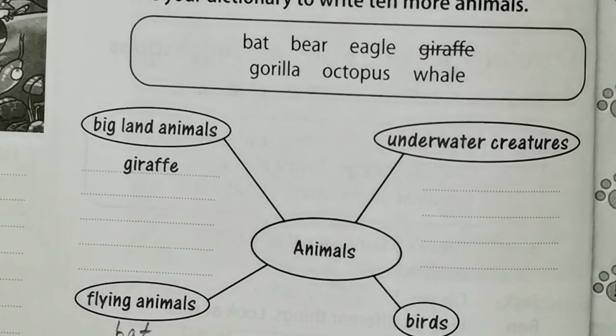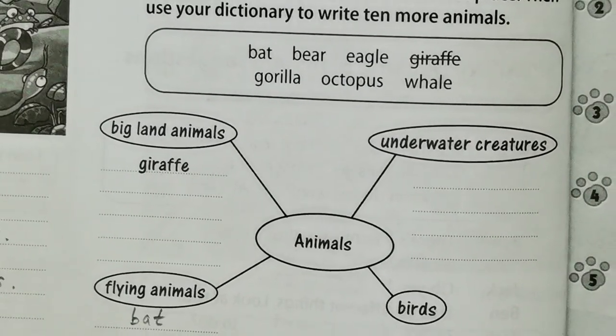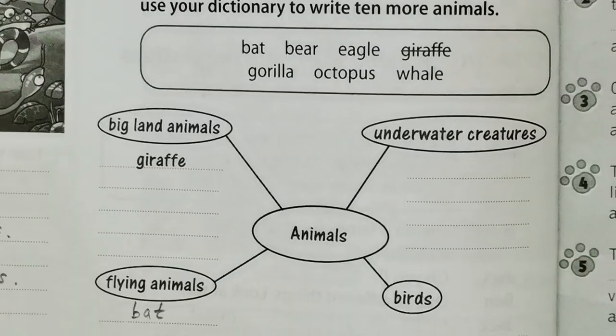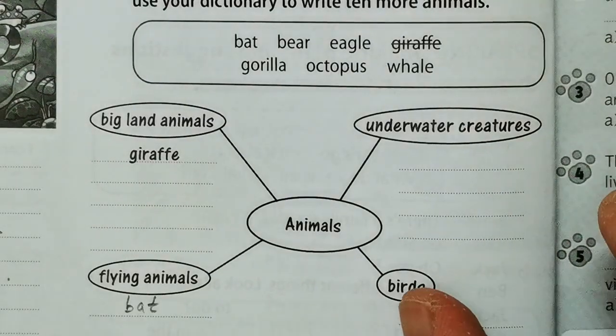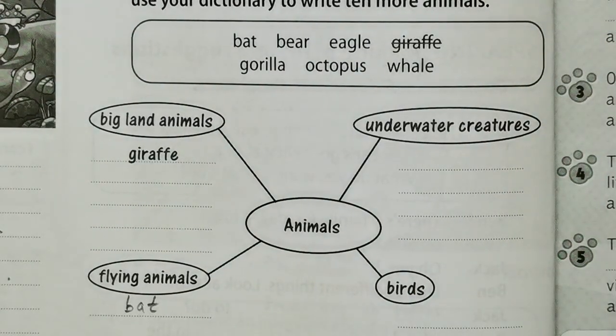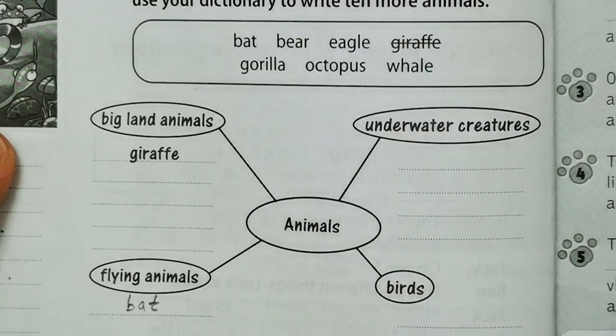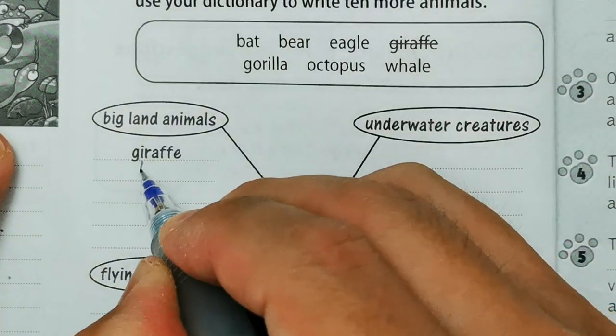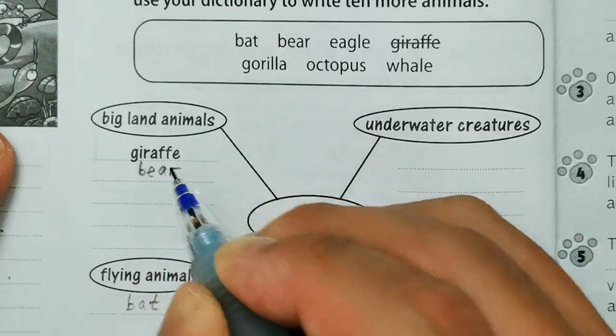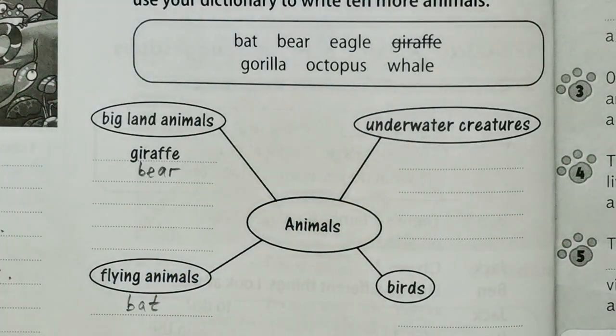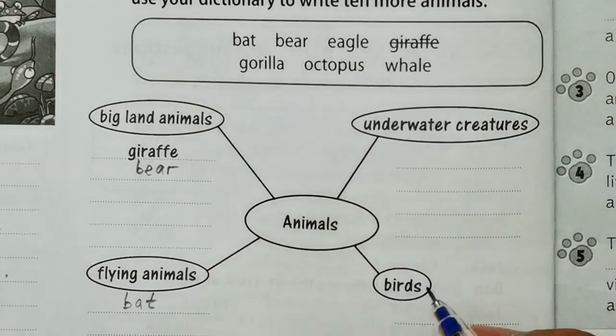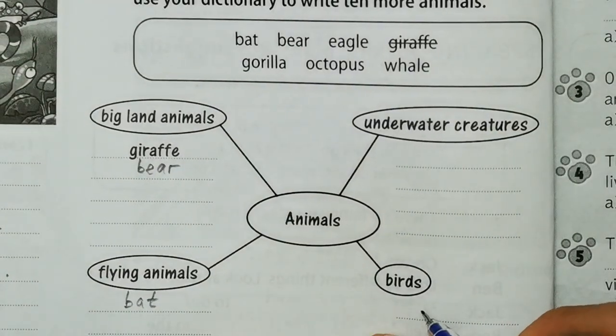So maybe I try to make it smaller a bit. And then bear considered as big land animals. So bear. And then eagle, flying animals or birds. So here we write as birds.